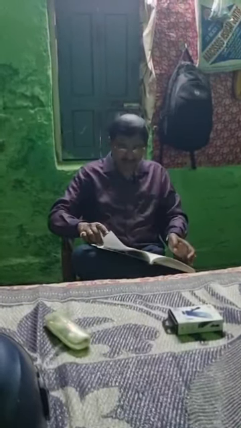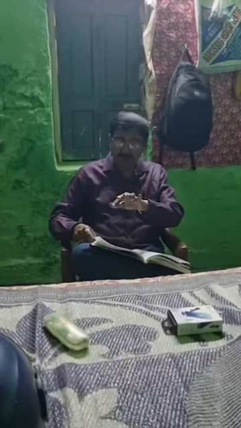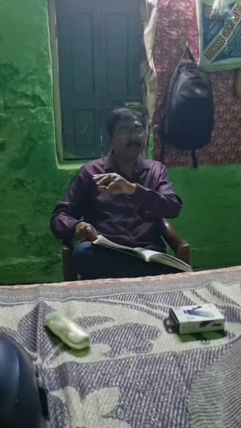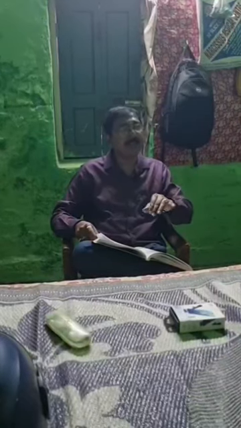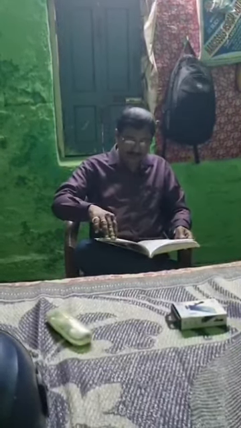Then the ear. Practice is a must, very important. Semicircular canal is there, and what else is there. This is the function, and draw the picture. The function of the ear: one is hearing, another is balancing. Semicircular canal is for dynamic balance, and vestibule is for static balance. Dynamic balance means balance during motion, and static balance means balance during rest. Then the eustachian tube is important, its location and function.